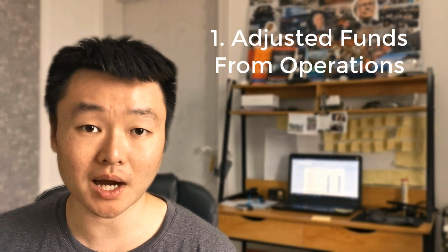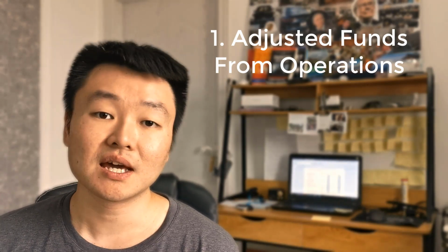Alright, the first profitability metric that we're going to use to analyze real estate investment trusts is something called AFFO, Adjusted Funds from Operations. This is the amount of money you've earned from your operations minus the required capital requirements to maintain your operation. So you're looking at capital expenditure, lease incentives, and any other incentives that are required to continue your operations.